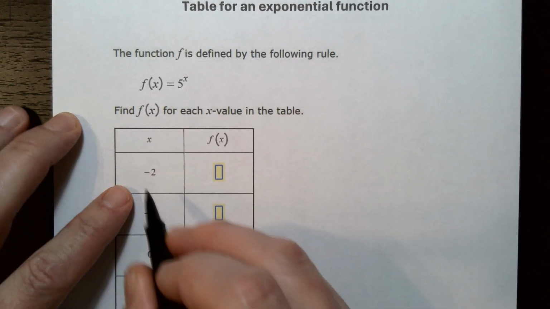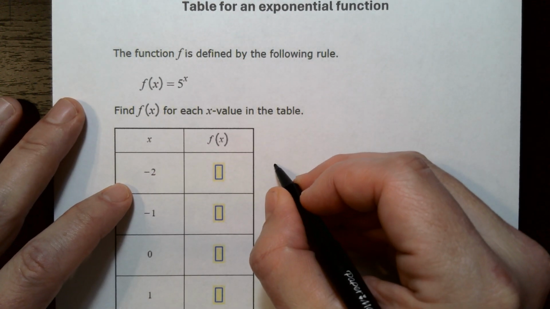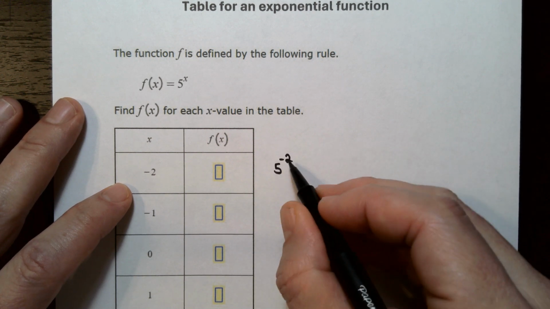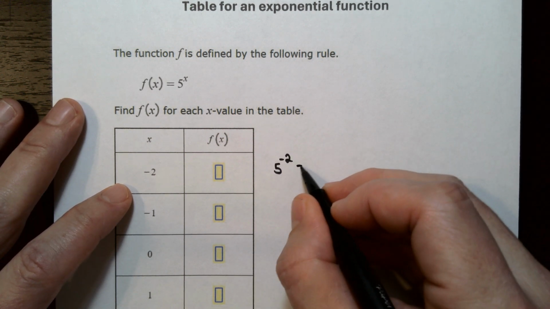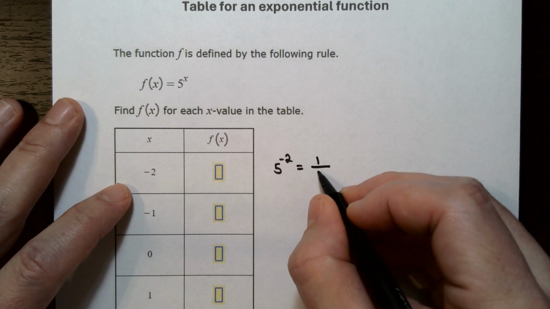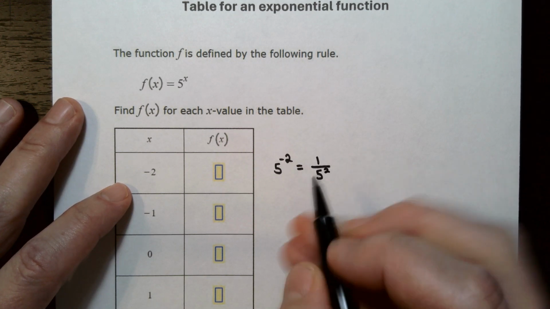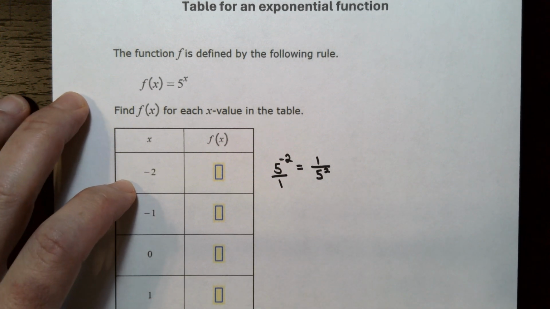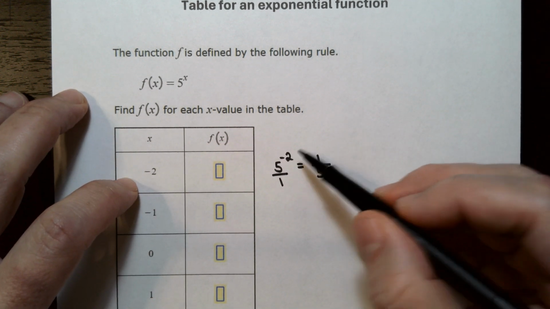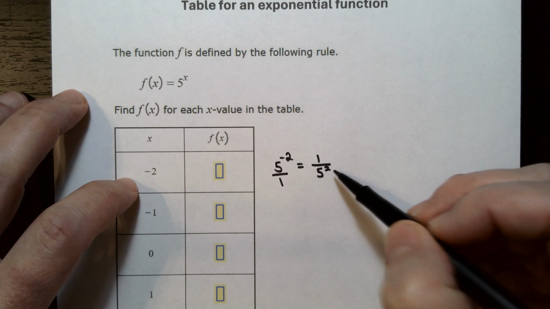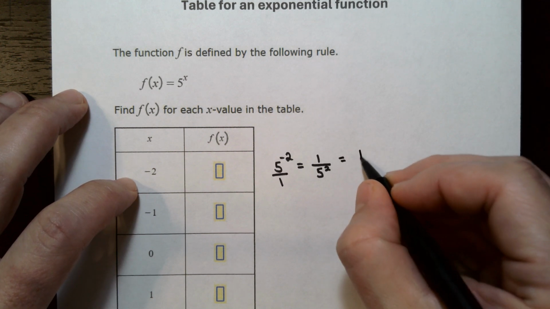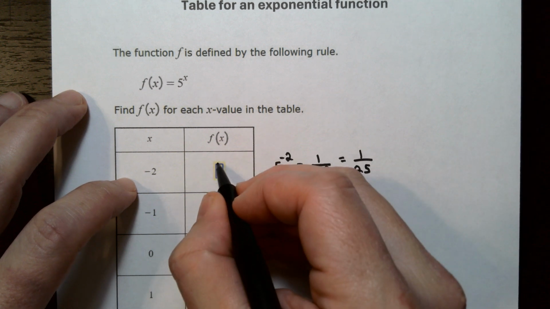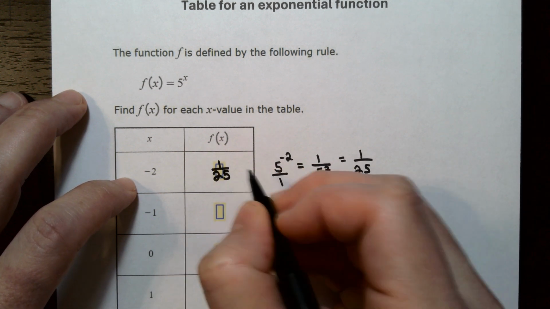For the first one, it says plug in a -2. So I'll do the work over here. 5 to the -2 power. Anything with a negative exponent, you can make it positive by changing the place that it is in the fraction. Now, I know there's no fraction here, but consider this. Everything can be divided by 1, right? So it is a fraction, and you take it to the bottom and it becomes positive. We know 5 squared is 25, so you get 1 over 25. So that's our first answer, 1 over 25.